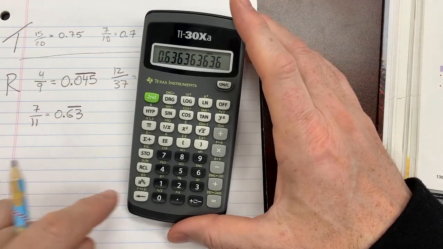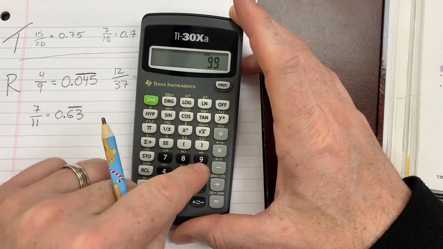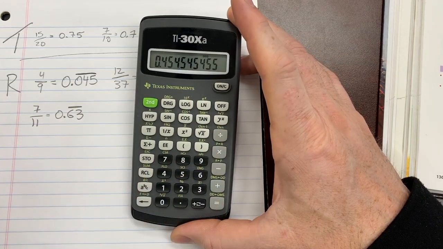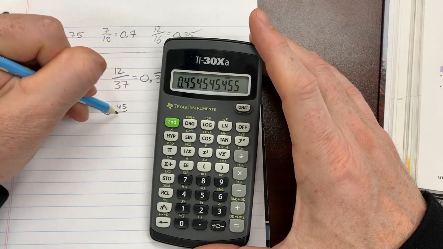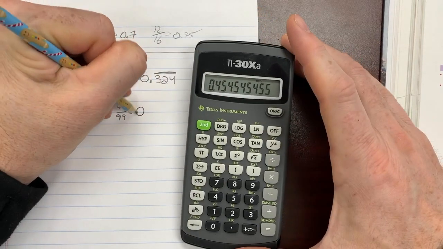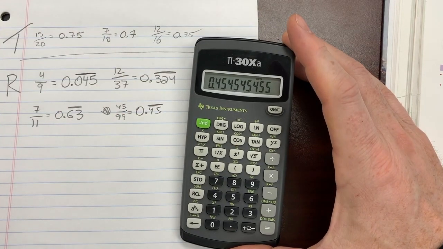How about 45 divided by... equals 0.45 with a repeater over it. Okay, so here are some examples that repeat.